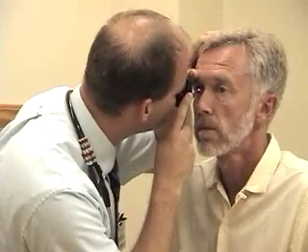And I'm going to trace the vessels back towards the disc, and then trace them out all 4 quadrants. Now just look at the light just for a minute. Okay. And I then do the same thing with the other eye.